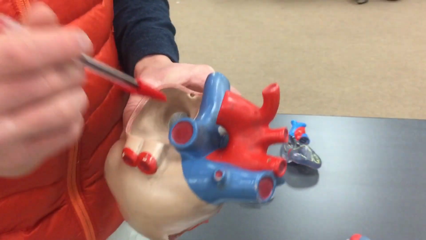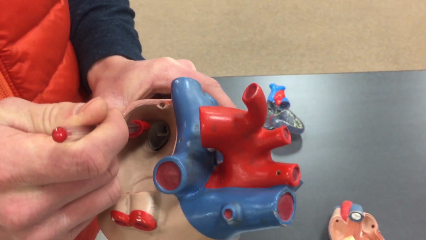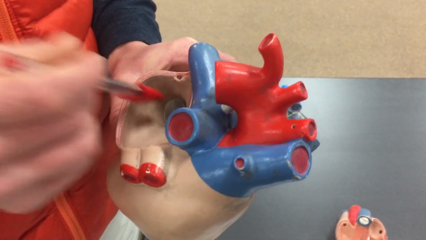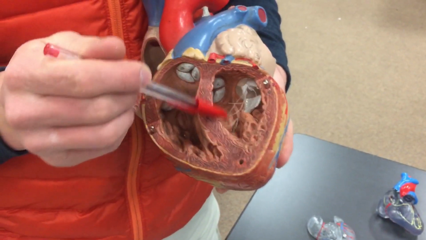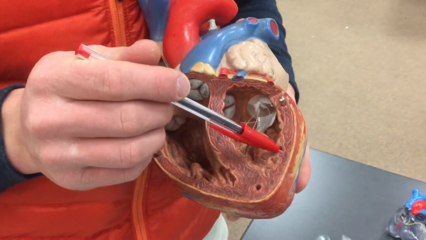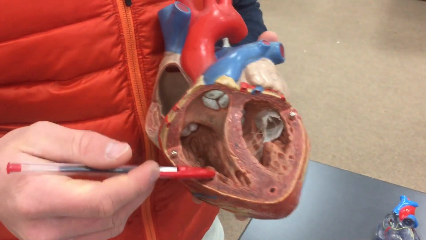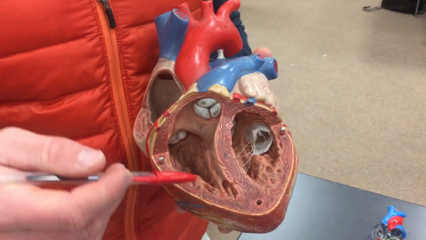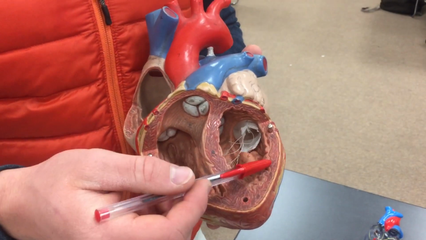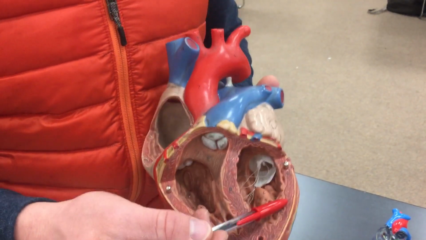And from the left atrium, it's going to go through the bicuspid valve, or the left atrioventricular valve, to the left ventricle. The left ventricle's got a lot of muscle on it, which means that it's going to contract. It's going to have to send that blood all throughout the body. The right ventricle does not have as much muscle because it sends blood only to the lungs. The left ventricle has a lot of muscle and is very strong because it goes to the entire body.